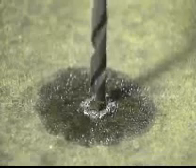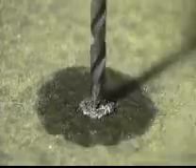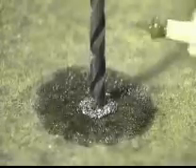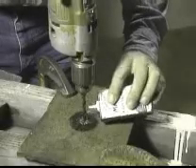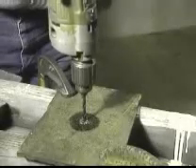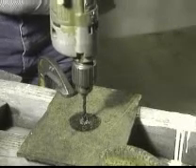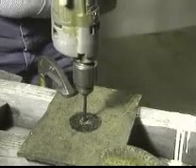When you're drilling metal, lubricate the bit to cool its cutting edges and to help produce a smoother finished hole. Generally, a light machine oil makes a good lubricant for drilling relatively soft metals. No lubricant is required, however, for drilling wood.